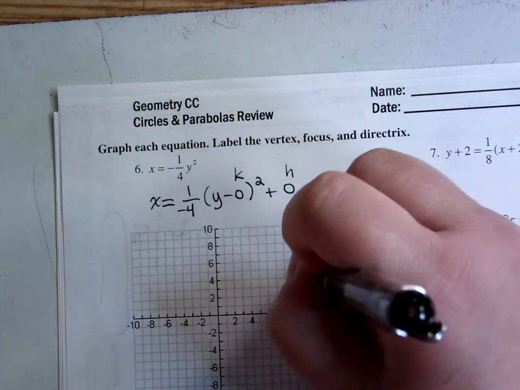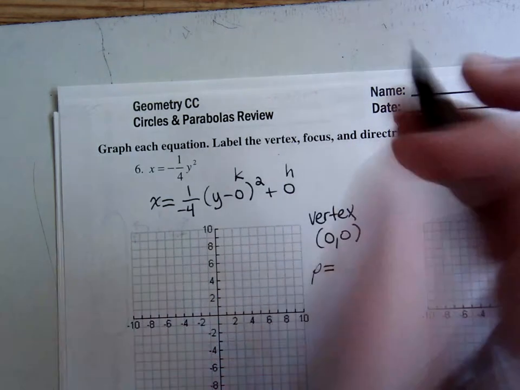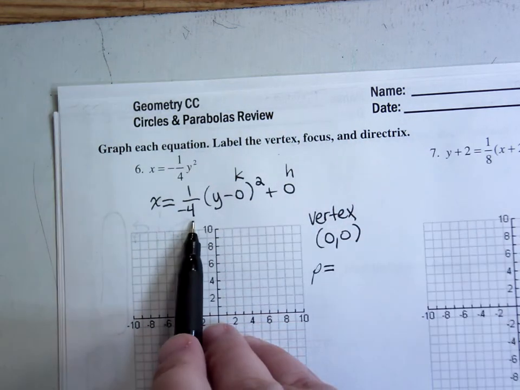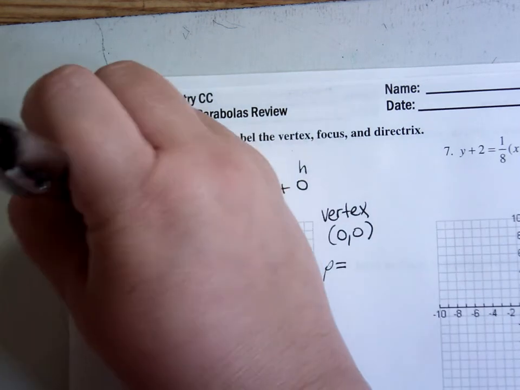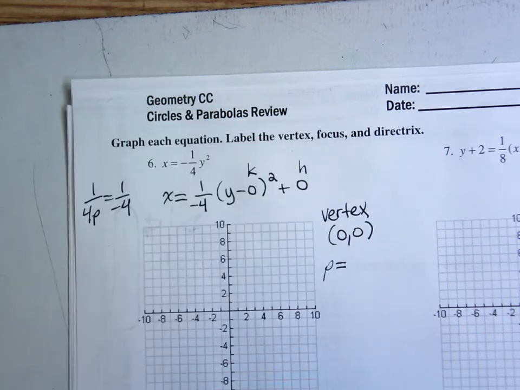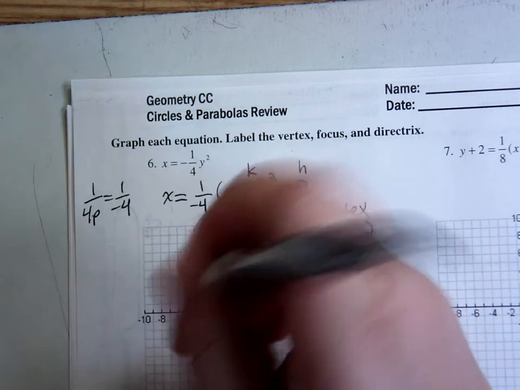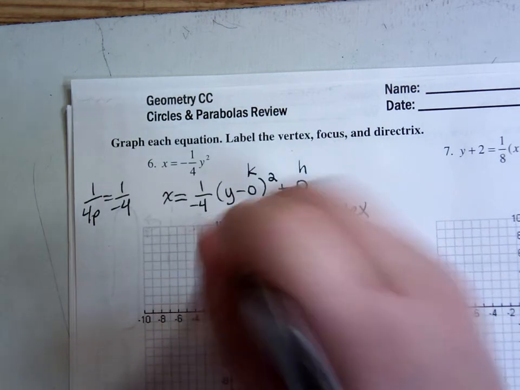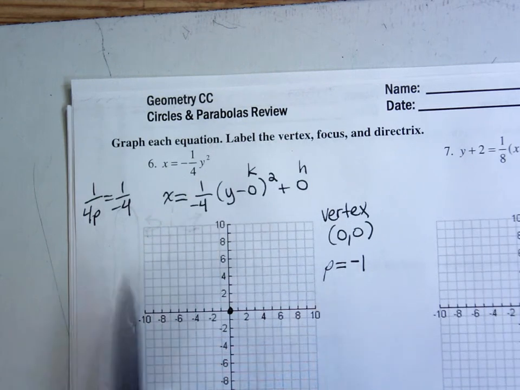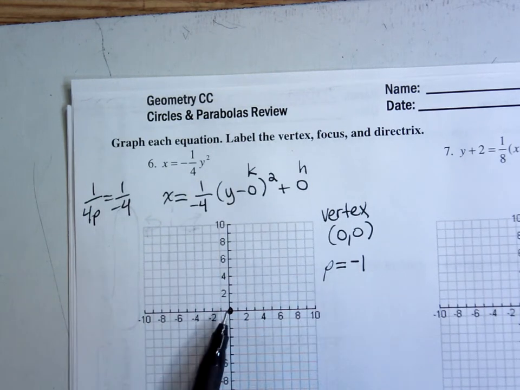Now the value of P. Remember, it's 1 over 4P. So this part right here is 1 over 4P. If 1 over 4P equals 1 over negative 4, then P equals negative 1. Okay, so the vertex is at (0, 0). This is opening left or right, because it starts with X and Y is squared.